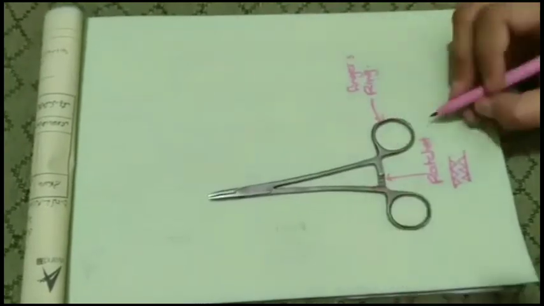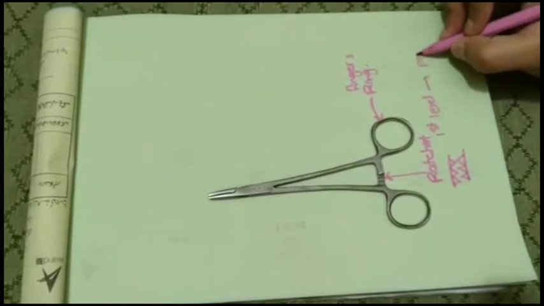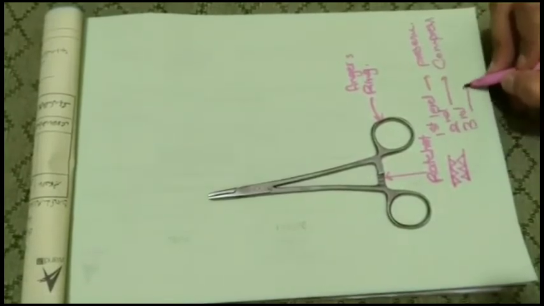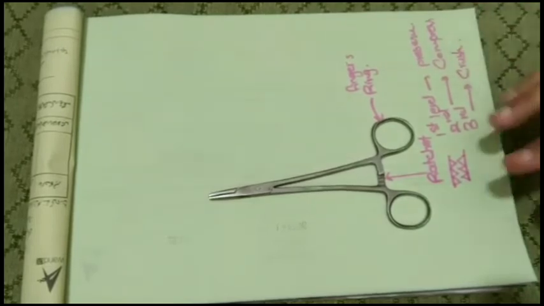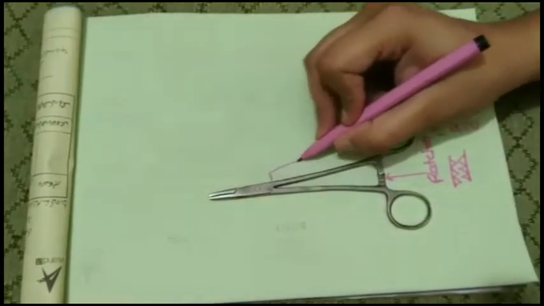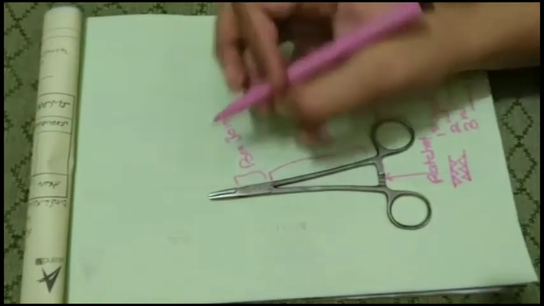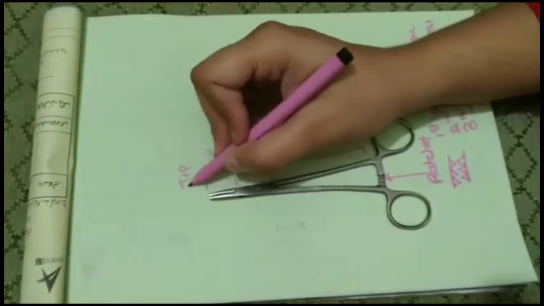These 3 levels have different functions. The first level is tissue preserving. The second level compresses the organ. The third level crushes them. This is the shank, as we have already discussed. This is the box joint. This is the jaw and the tips.